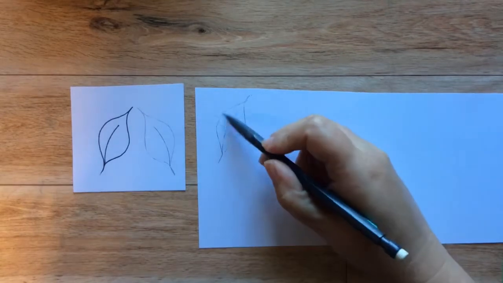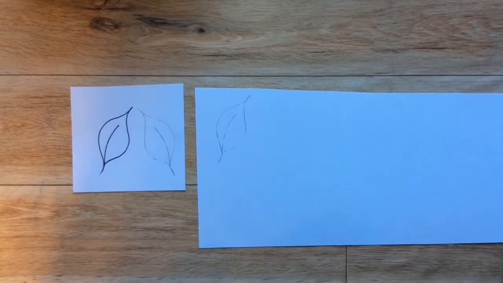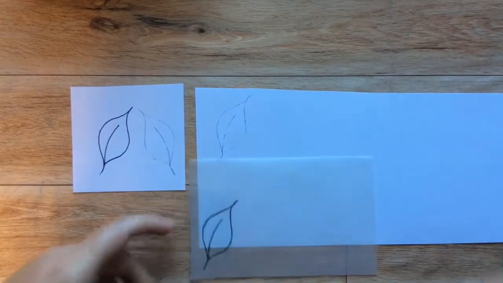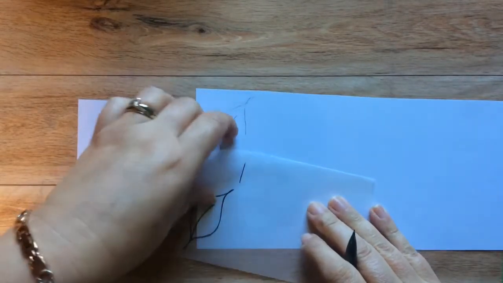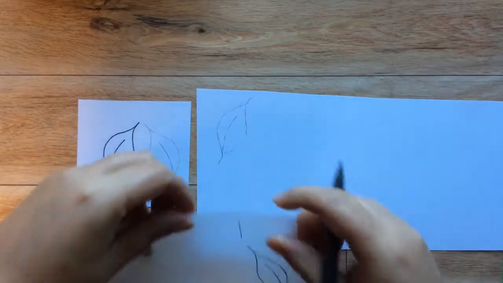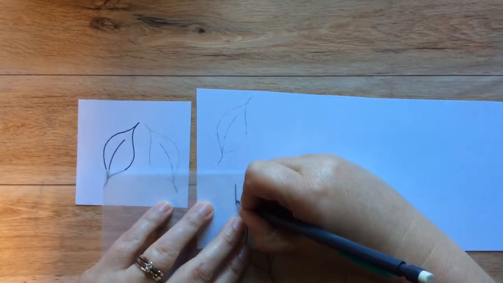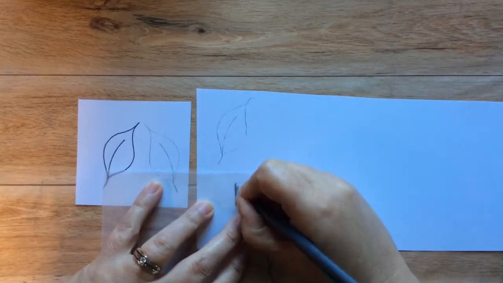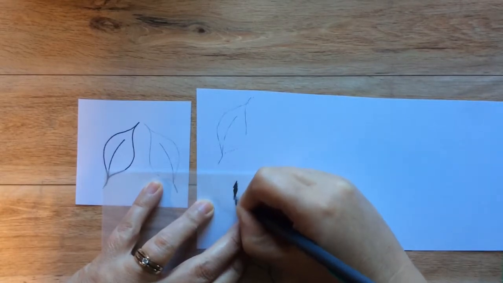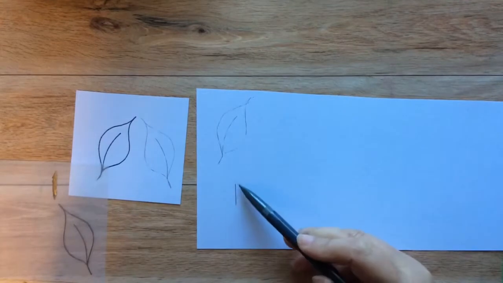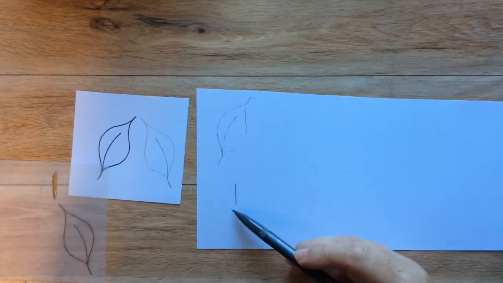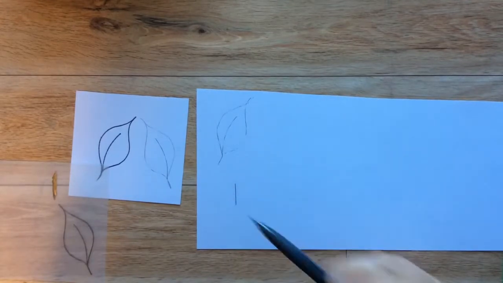And to not run into that problem like I did here, what you can do is take your line and instead of tracing exactly over the line, just color it on top like that, and it's going to transfer what was on your paper.